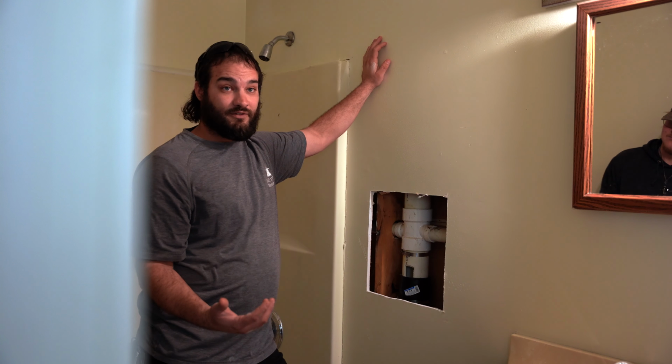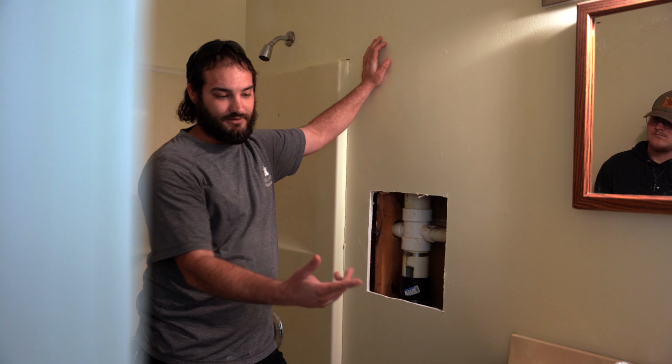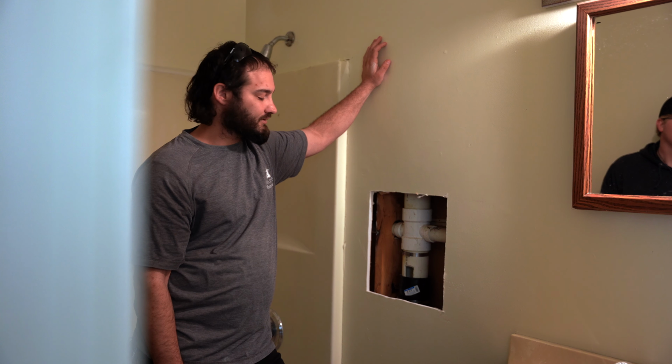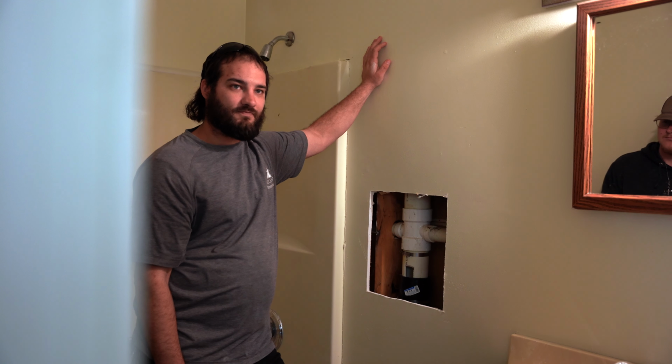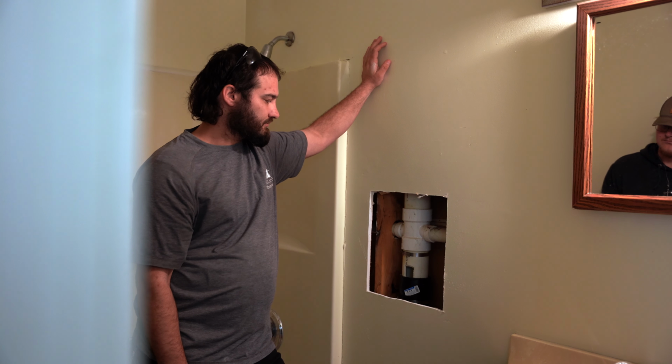And preferably, if it's backed up once there, I wouldn't patch the hole. I'd put an access panel in it, sitting there waiting for you the next time. If a tenant stopped it up once, they're gonna stop it up again. Yeah, we're not having to snake from the inside, though. We're gonna do it from the outside.